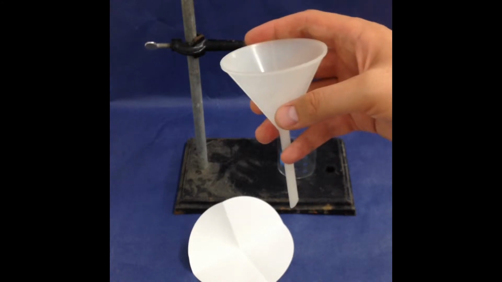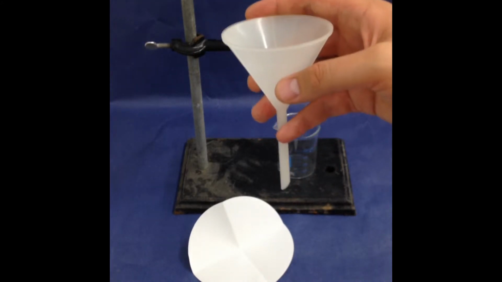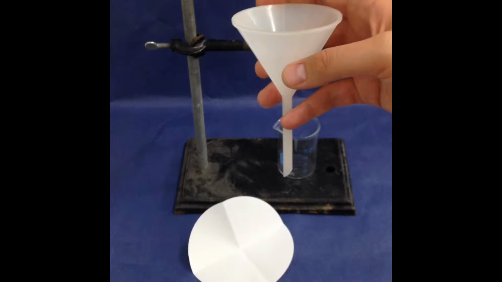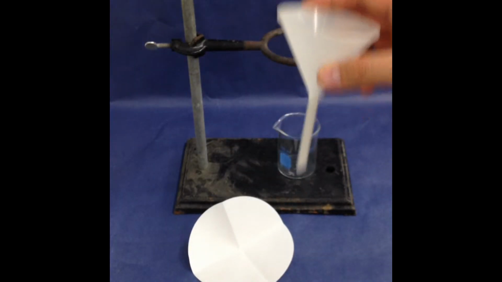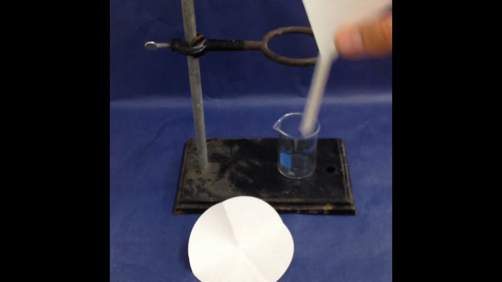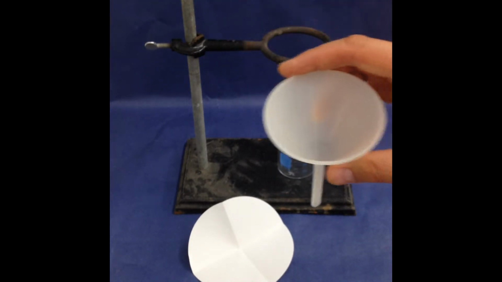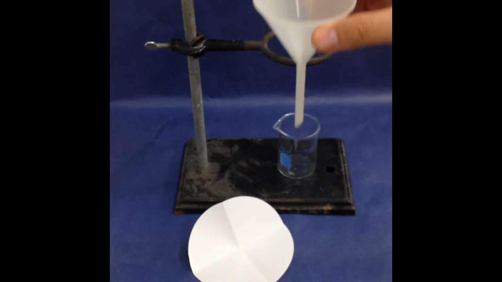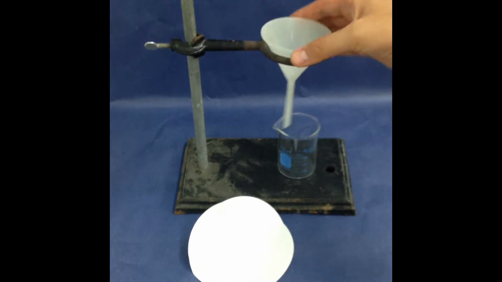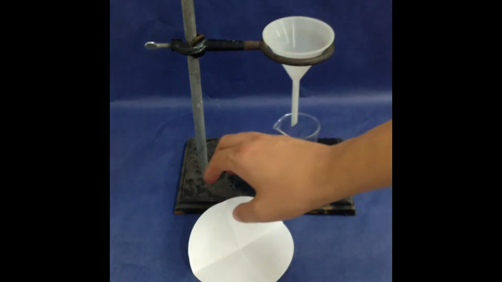So you'd use a funnel for putting liquid into something that has a thin opening, like you'd put this inside a test tube, or maybe a graduated cylinder, or maybe a burette. All right, so that's definitely one use, is liquid transfer. The other common use for a funnel is to make a filter.